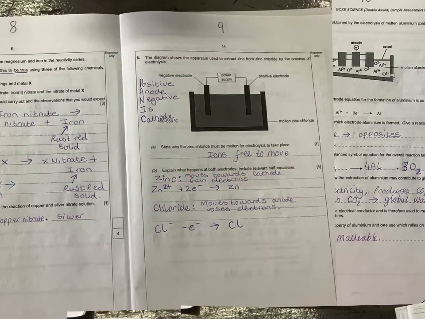Include relevant half equations. So zinc moves towards the cathode because the cathode is negative and zinc is positive. It gains electrons, so it's 2 plus. Look that up in your table of ions, so plus 2 electrons. Chloride moves towards the anode, loses electrons, so again minus 1 electron.